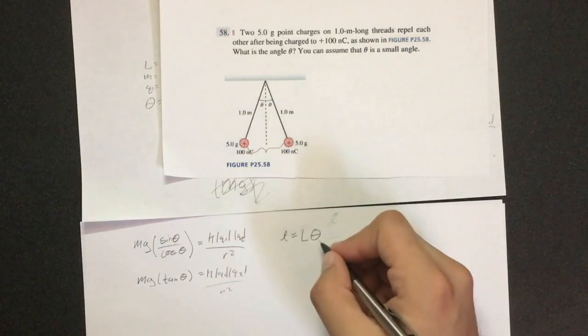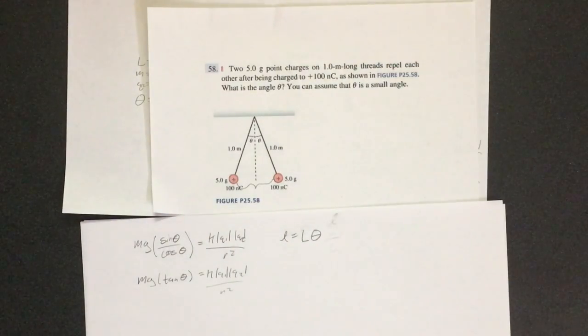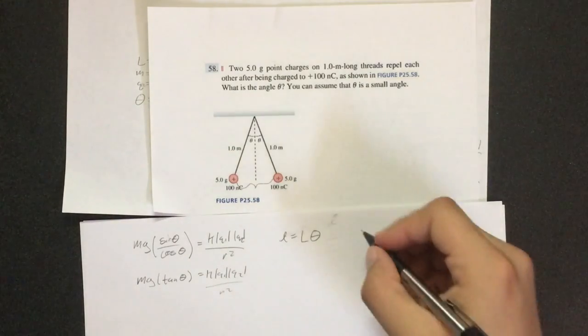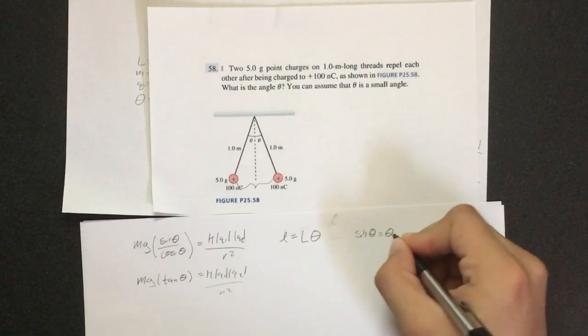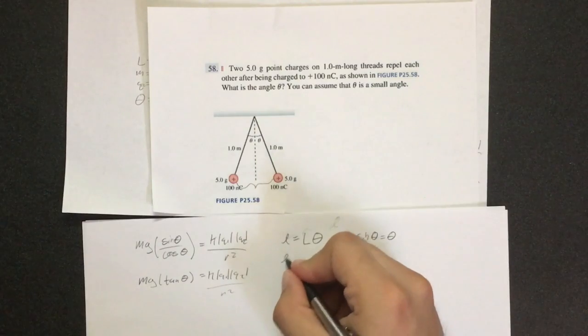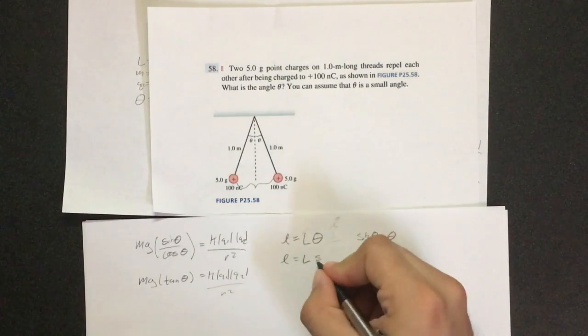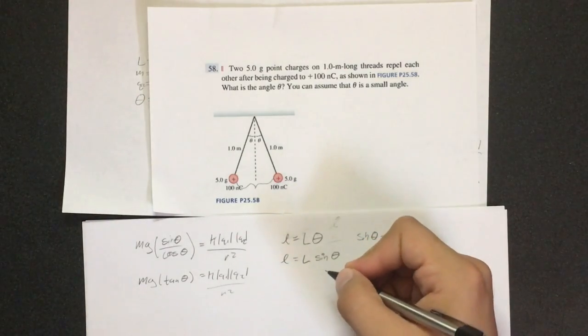Now, because theta is small, because it's given to us in the problem, we can substitute sine theta for theta, which gives us arc length equals L sine theta.